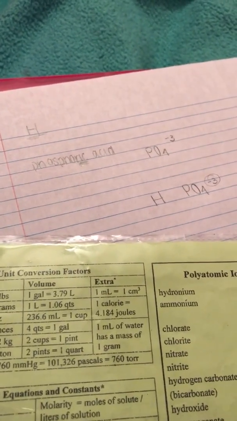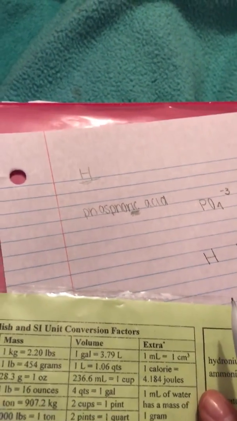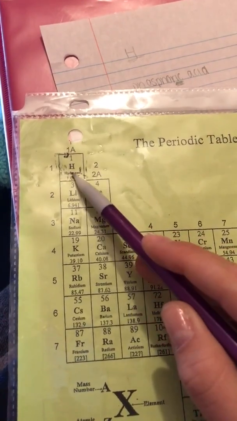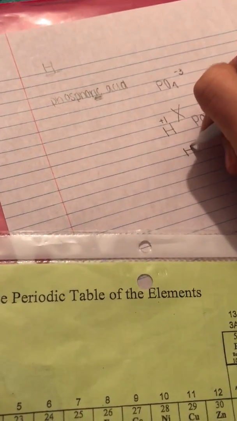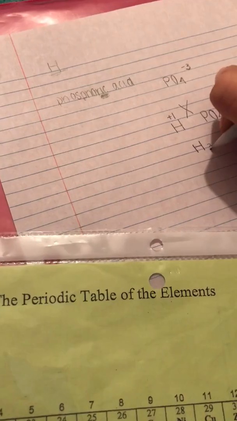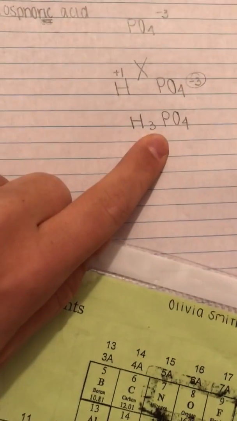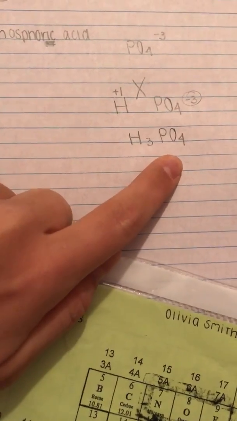So when we combine elements, we always crisscross the oxidations. And hydrogen's oxidation is +1 because of its place in the periodic table. So we can just write +1 above it. And so when we crisscross the charges, we get H3PO4. And so this formula here symbolizes phosphoric acid, H3PO4.